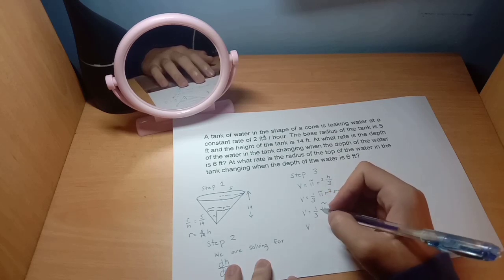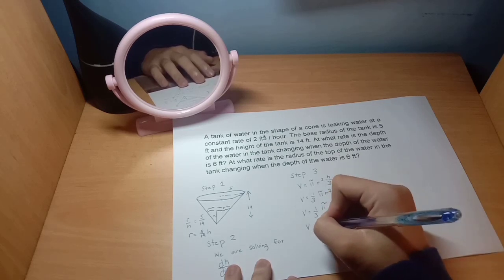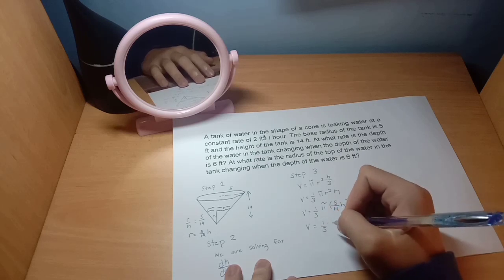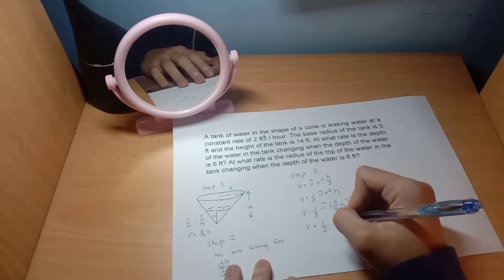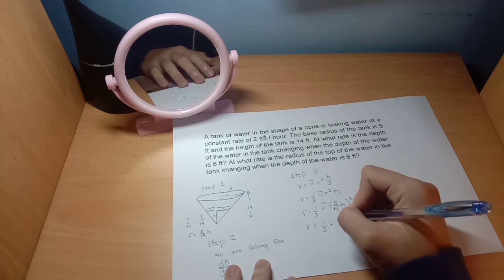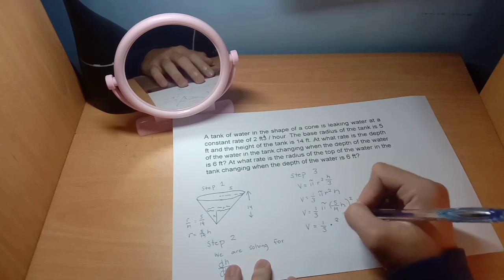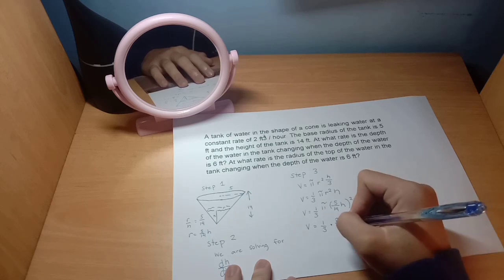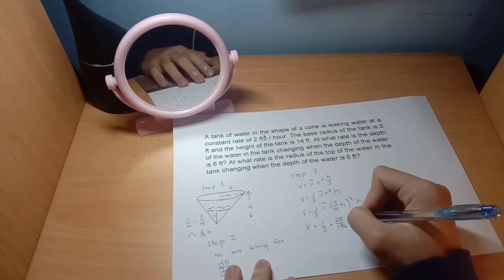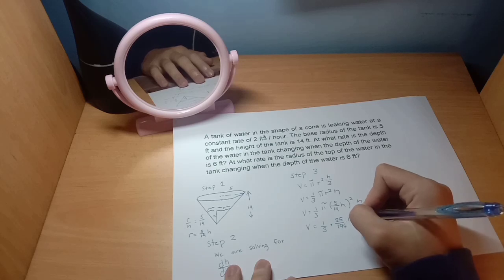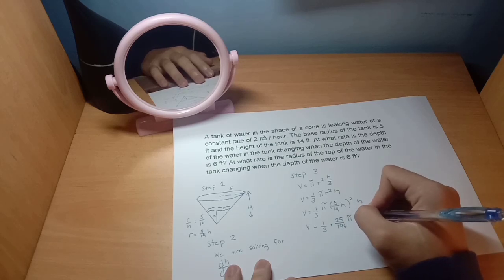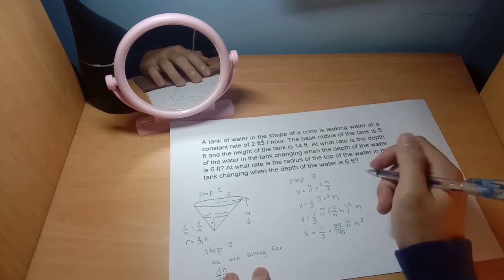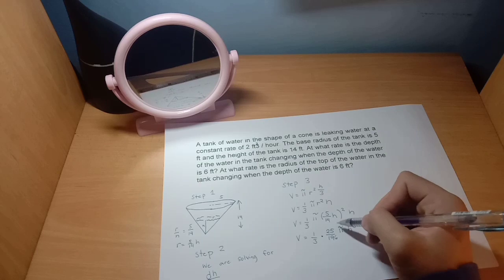V is equal to 1/3 times 25/196 pi h cubed. So how did we get this?